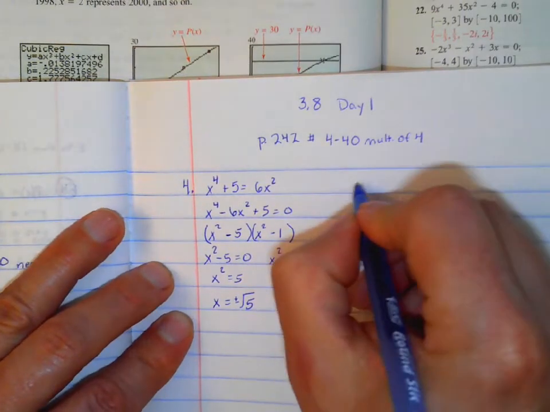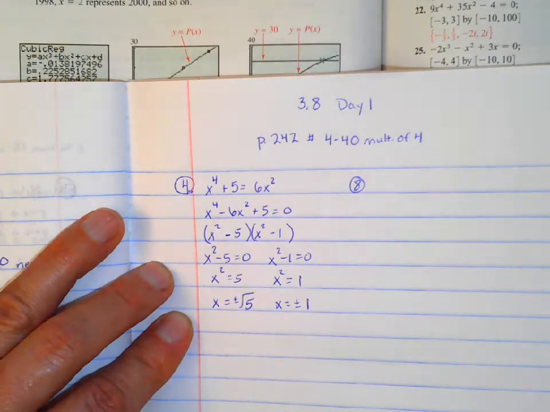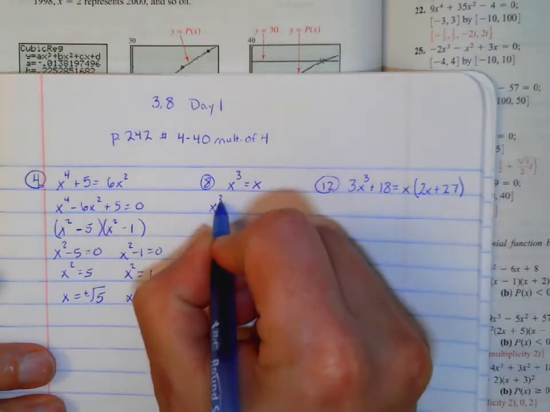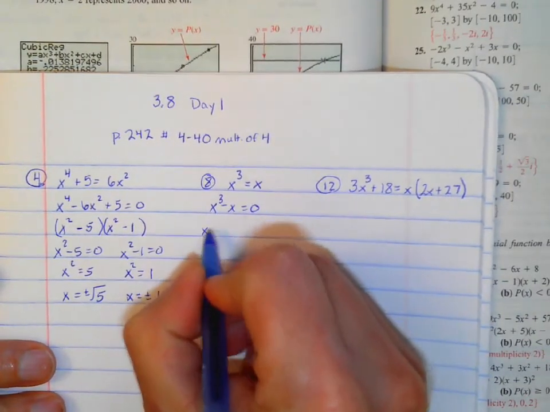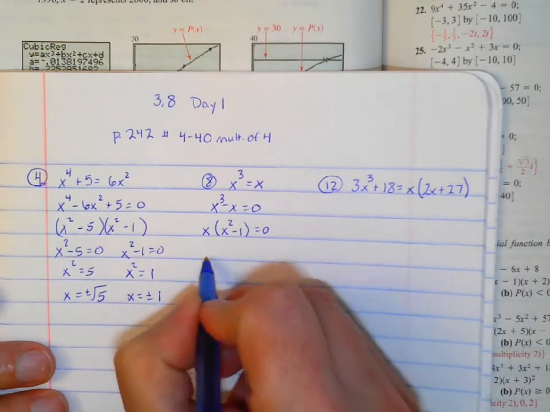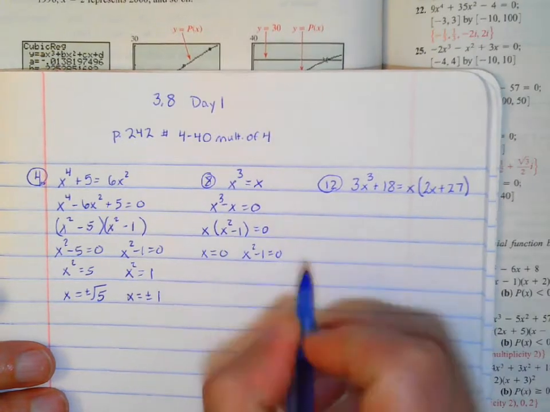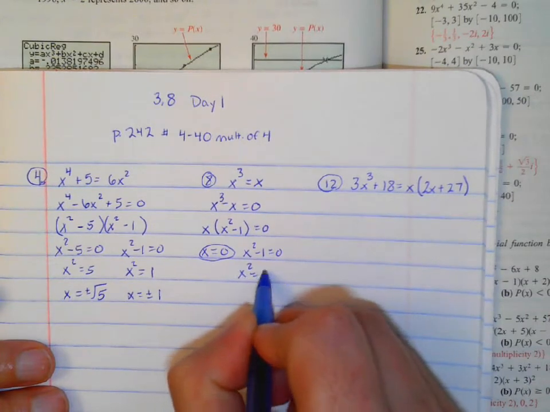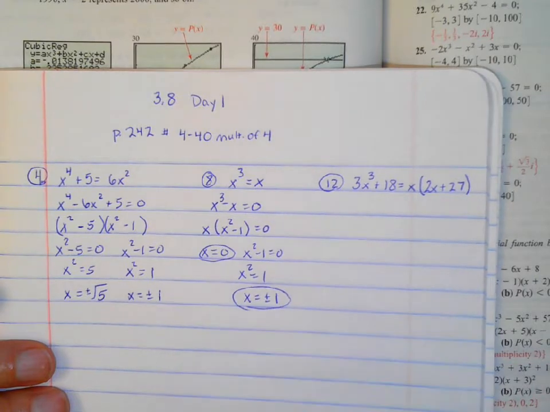Okay, next one is number 8. Okay, so this one also, we're going to get it equal to 0. So subtract that x over. Factoring this, greatest common factor, we can take out an x. And then set them both equal to 0. Okay, so we get x equals 0 is one solution. And 1 and negative 1 is the other solution.